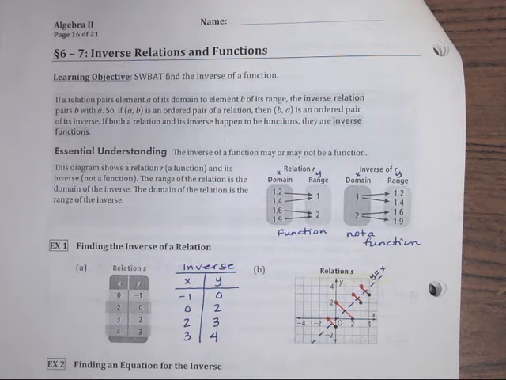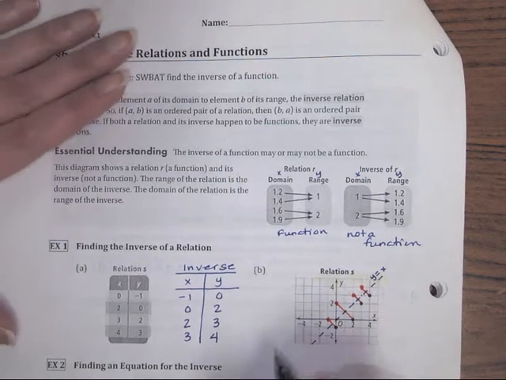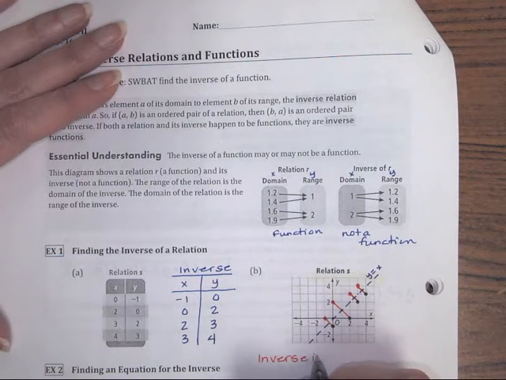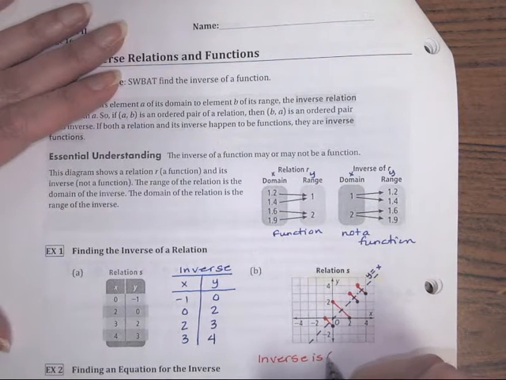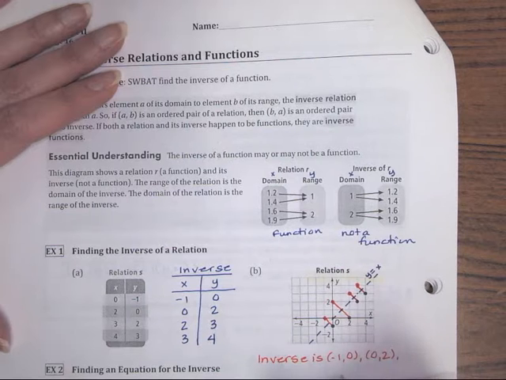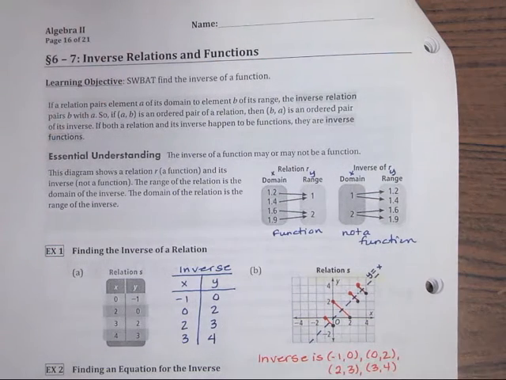So is that how you put the answer? That is the answer. It said find the inverse. That is the inverse. Do you want to write the points out? You could say that. So if we want to write the points, we have the inverse: the point -1, 0, then 0, 2, and then 2, 3, and 3, 4. But the graph is all you need.